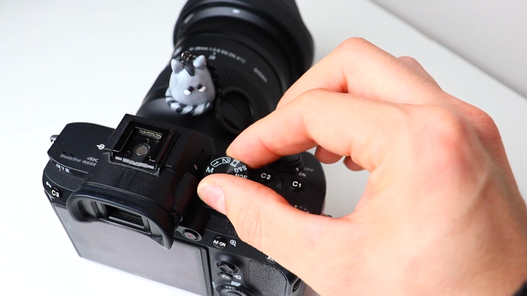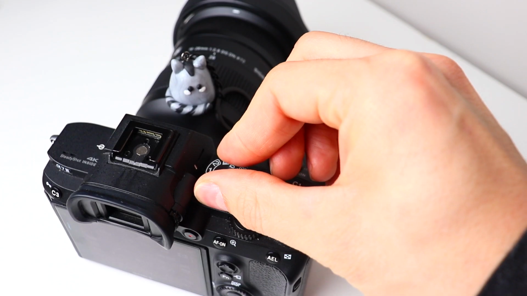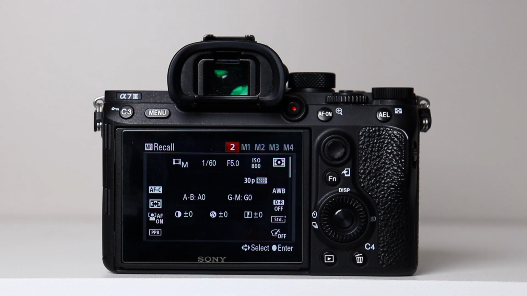Now for the custom dials. I have my custom dial 1 set to 4K 24 frames per second, and my custom 2 dial is set for 4K video at 30 frames per second. Some of you who might know video might wonder why I don't have 60 frames per second, like, oh my god, you're not slowing down your footage enough for real estate. I understand, I get it. Now with the Sony A7 III, the 4K video only goes up to 24 and 30 frames per second.